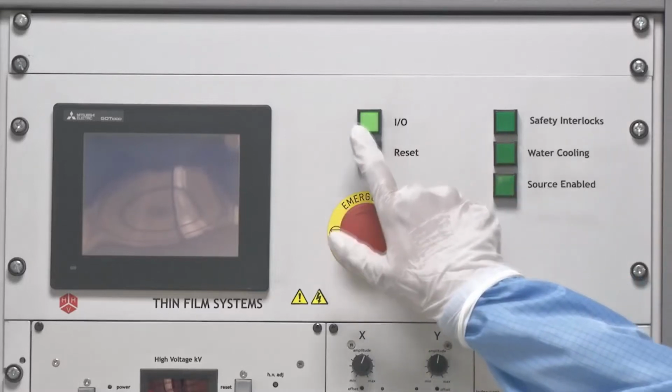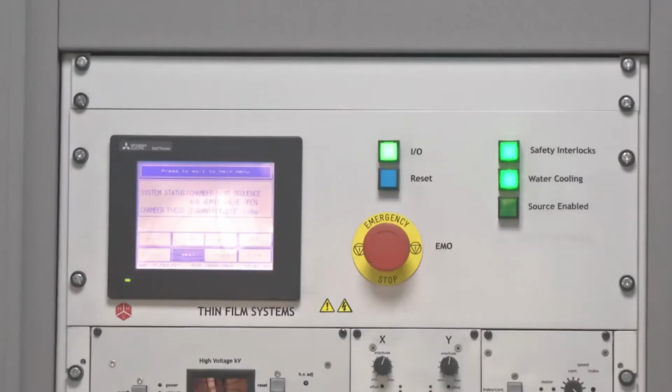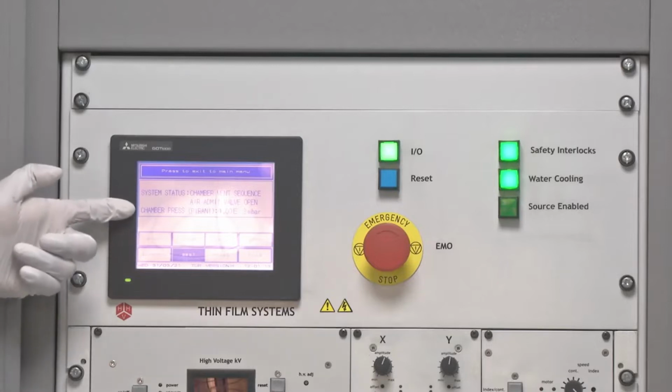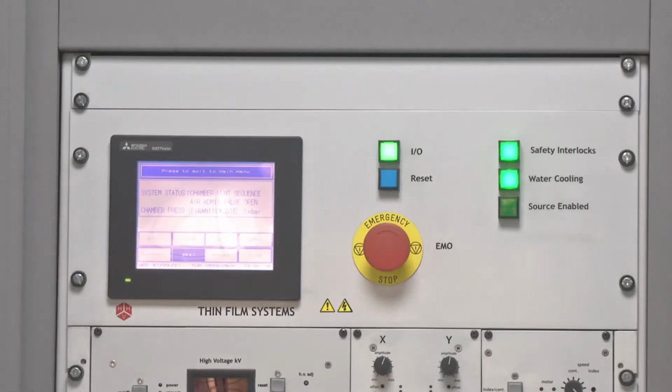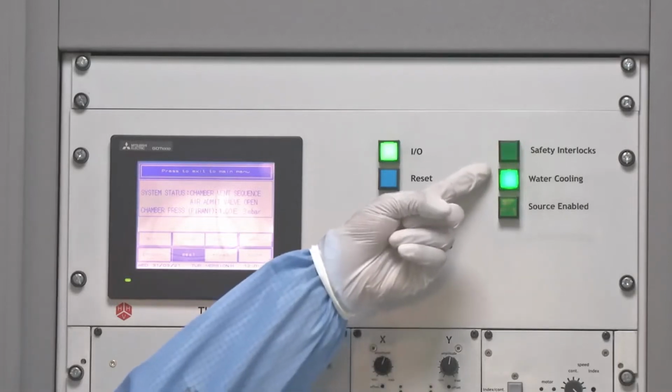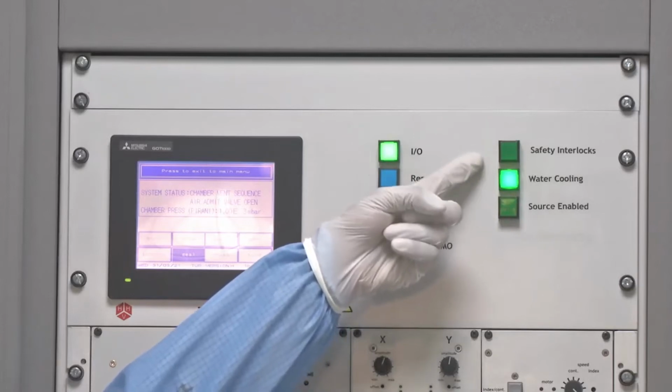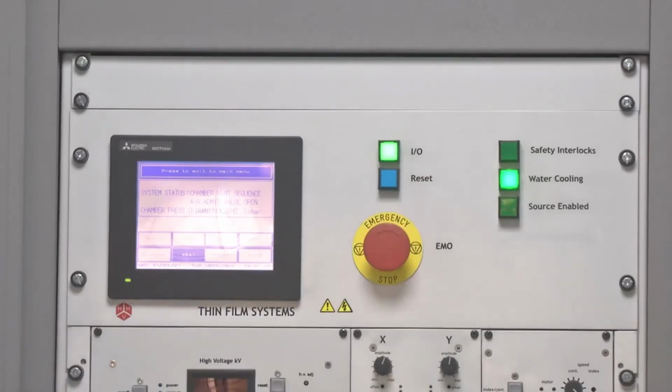Now you can see the chamber has been vented, which can be seen from the pressure display once it comes to almost atmospheric pressure. As soon as the vacuum chamber has reached atmospheric pressure, the first thing we notice is that the safety interlock is turned off, which means it is now safe to open the vacuum chamber.